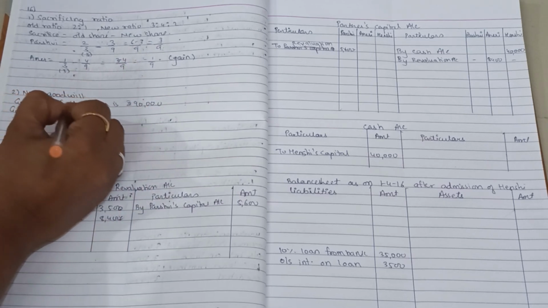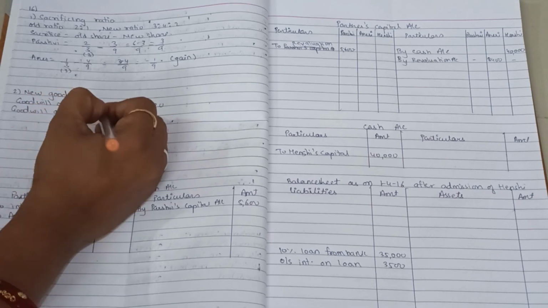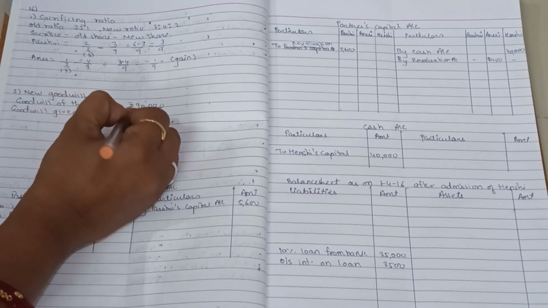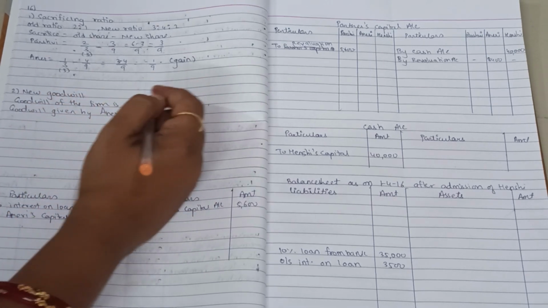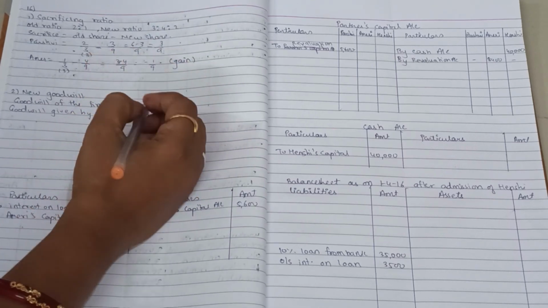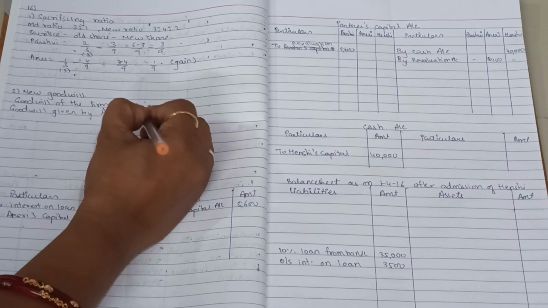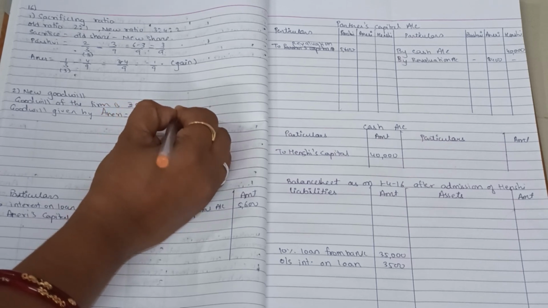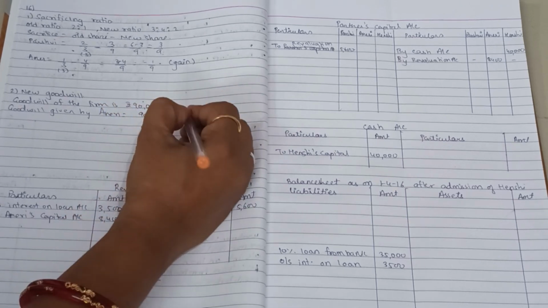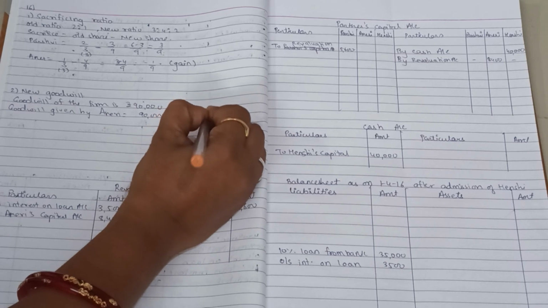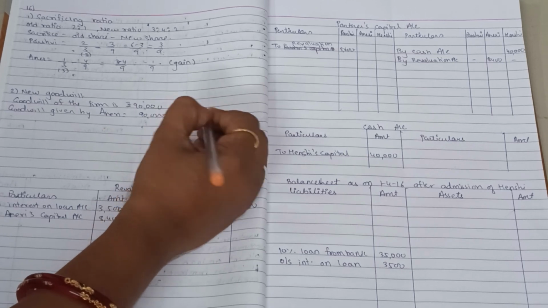Goodwill given by Aneri. Aneri is a gaining person. So here we have to write goodwill given by Aneri: 90,000 and her gaining ratio is 1 by 9. So the answer will be 10,000.